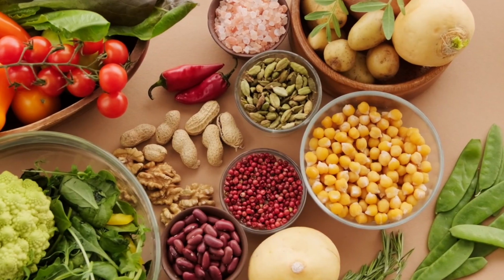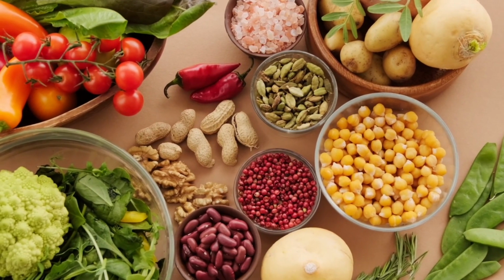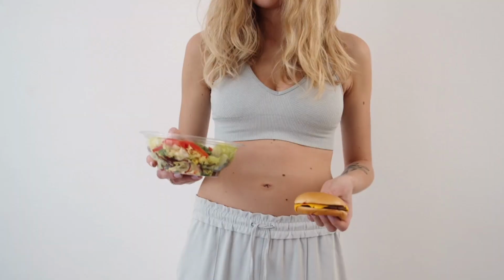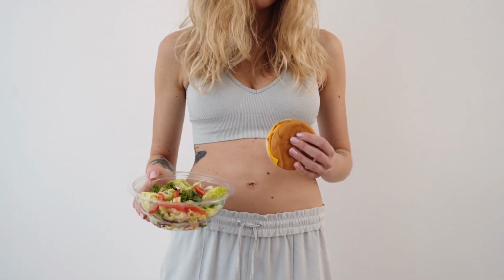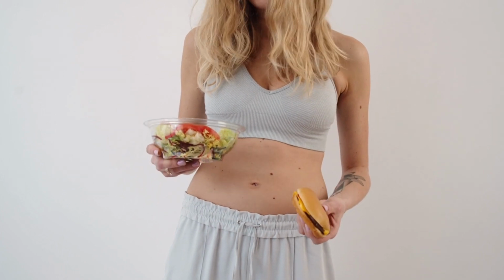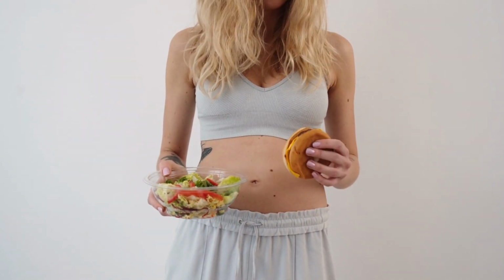So the first thing that we need to understand is knowing how many total calories that we need in a day. Understanding your total calories that you need in a day is super important for things like brain health, cognitive function, and performing daily tasks all throughout your day.